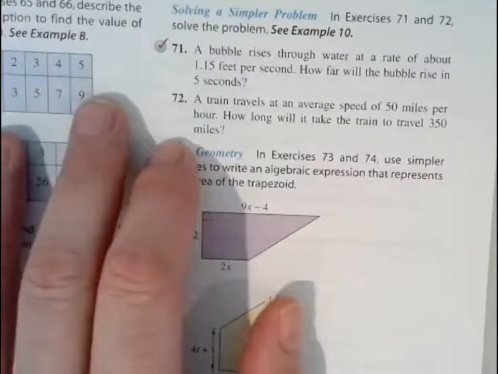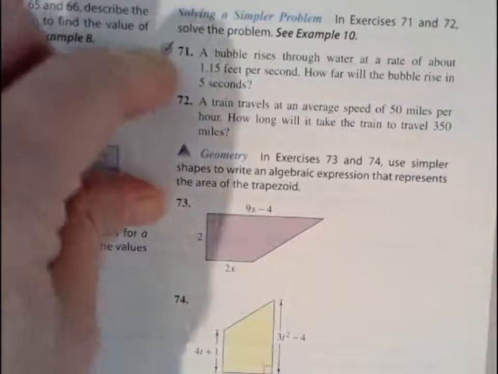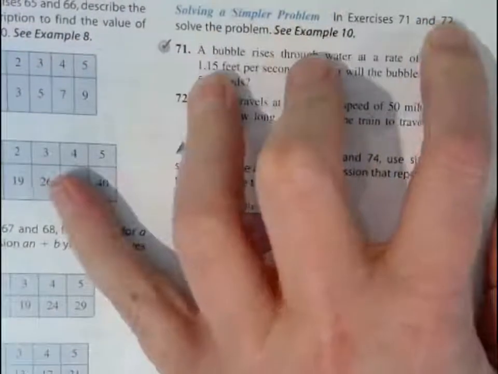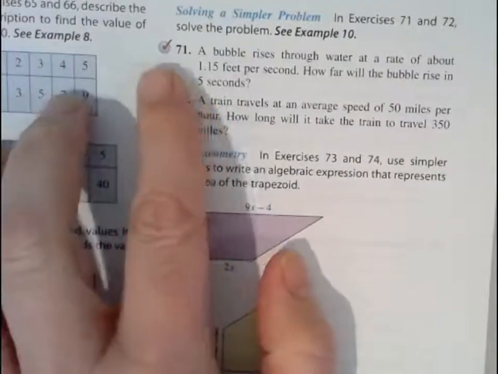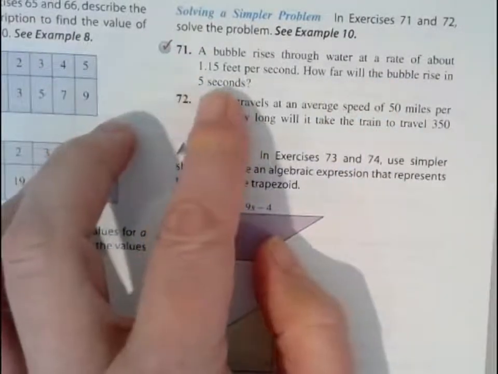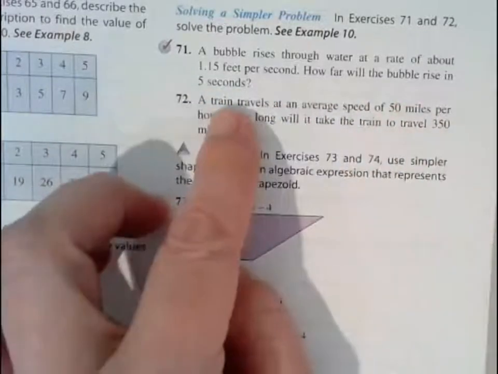Now we're going to solve problems 71, 73, 75, and 77 on page 103. Starting with 71. A bubble rises through water at a rate of about 1.15 feet per second. How far will the bubble rise in 5 seconds?